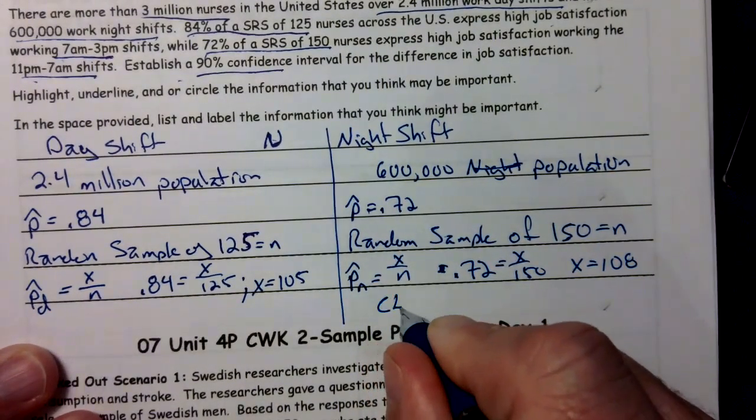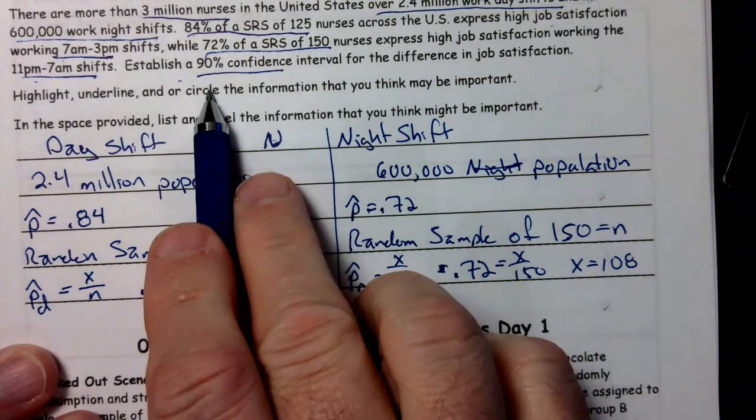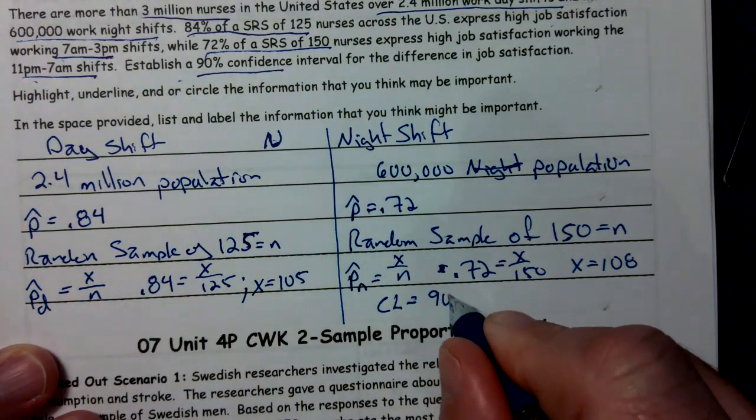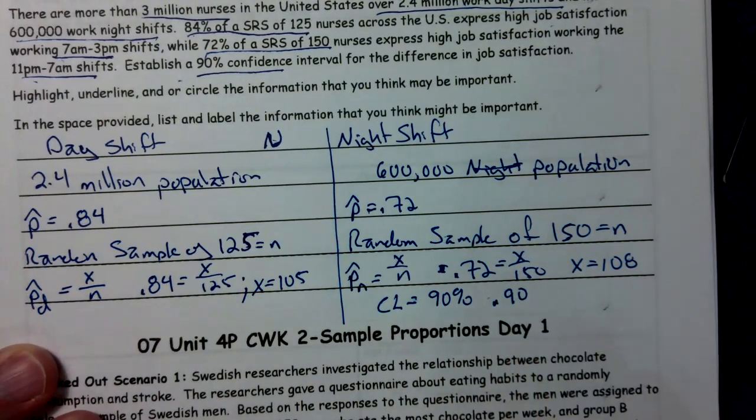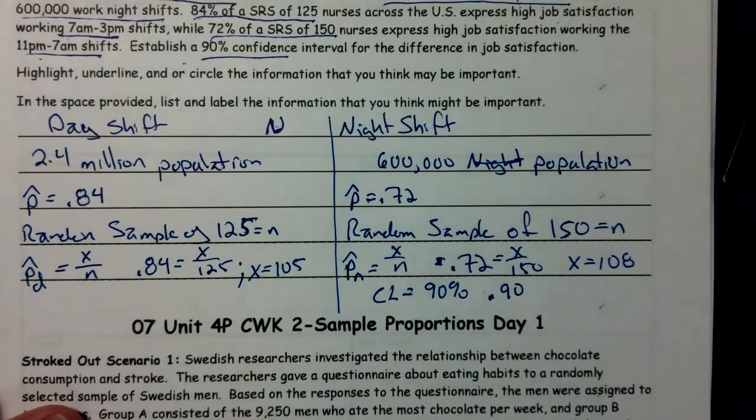And then all told, we have a confidence level, because the calculator is going to ask for that, equals 90%. But remember, we plug it in as 0.90. All right. Well, that's kind of our important information there.